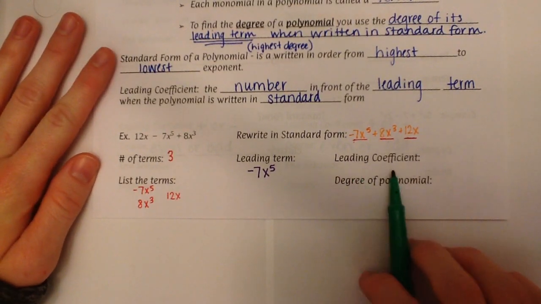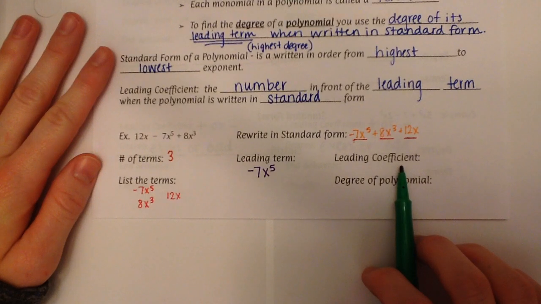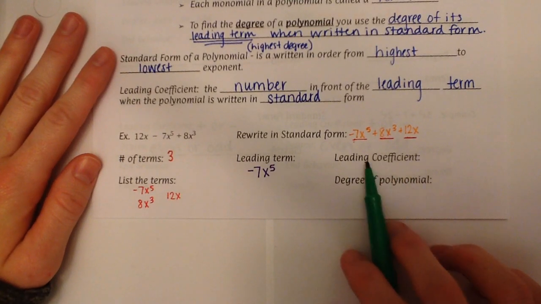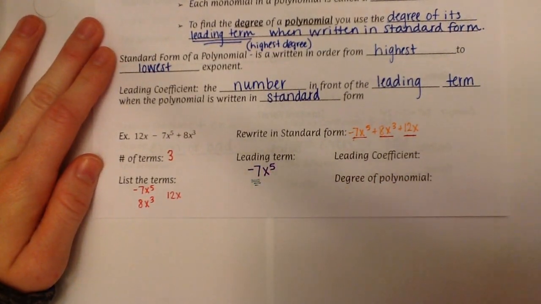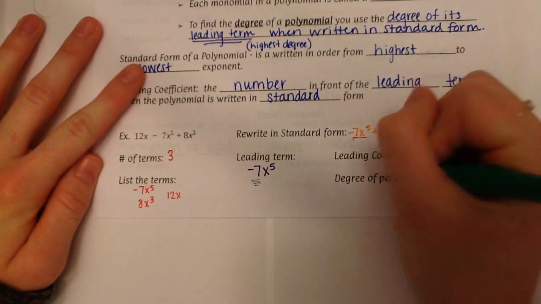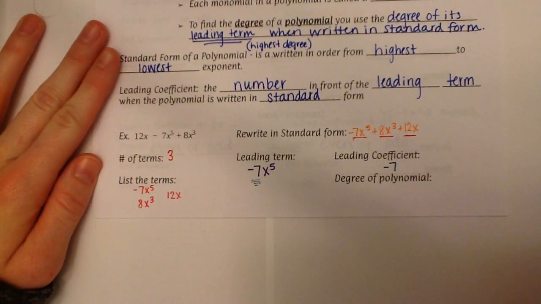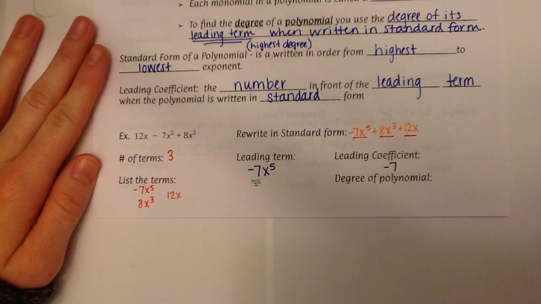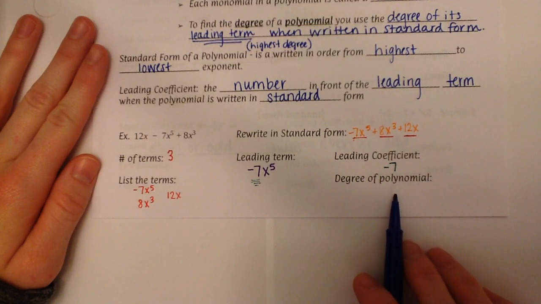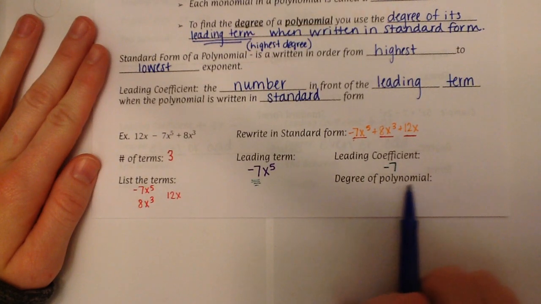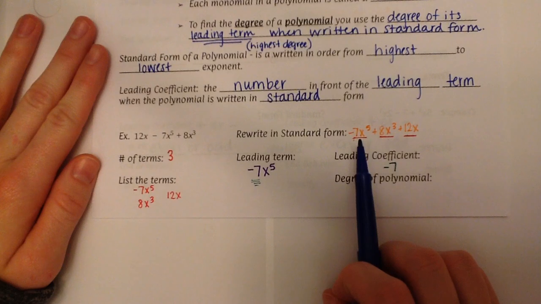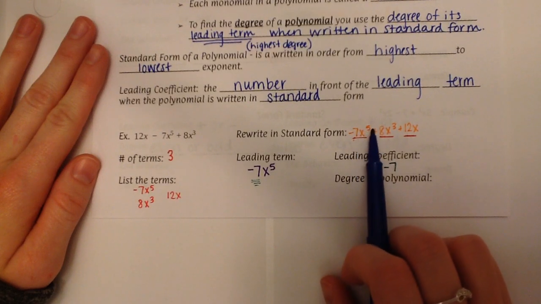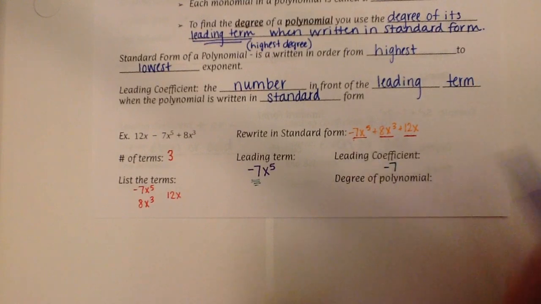The next thing we look at is our leading coefficient, which is the number in front of the variable in the leading term. So the leading coefficient is negative 7. And the last thing we can look at is the degree of the polynomial. We look at it in standard form, and the degree of the polynomial is the highest exponent. So your degree would be 5.